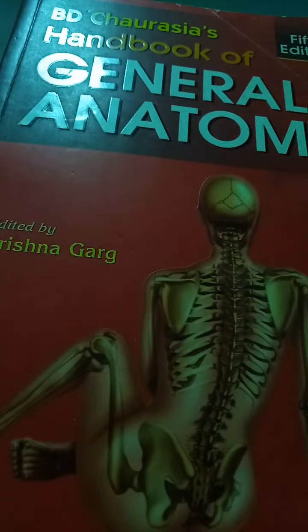Terms related to body movements. The body's different movements happen, and to explain them in anatomy there are some specific terms. Movements in general.